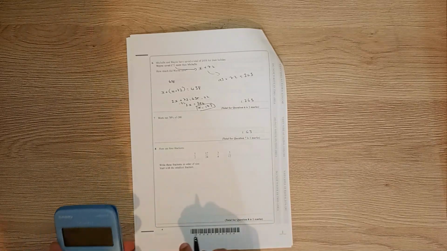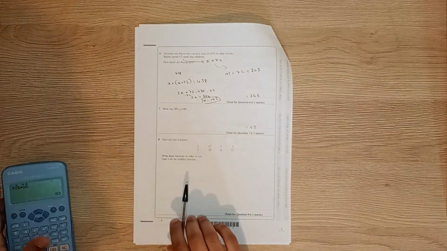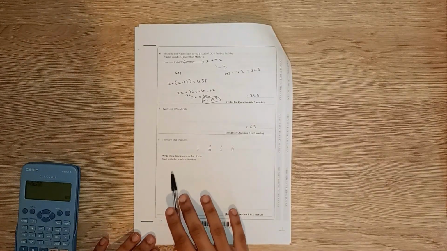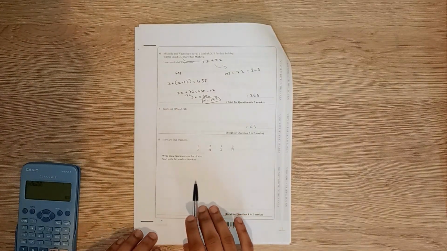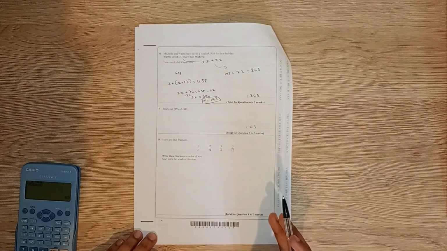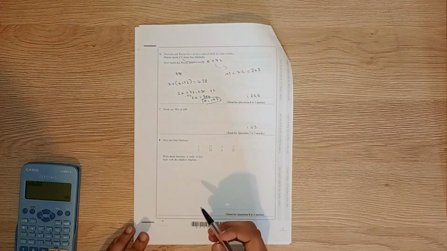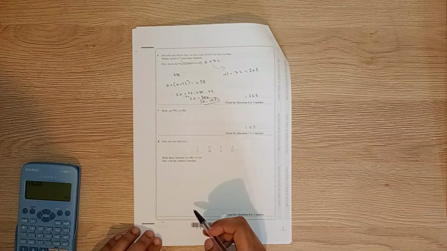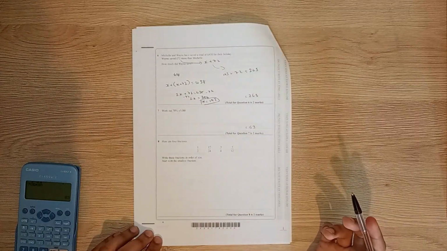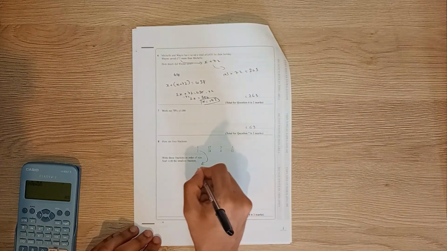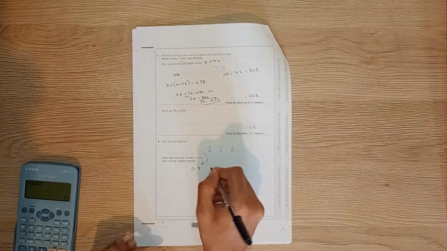Now, question 8. Here are 4 fractions. Write these fractions in order of size, starting with the smallest fraction. First, I would start with decimals because it's actually easier than expected, but remember to convert back afterwards. So we start with this one, that's 0.5.